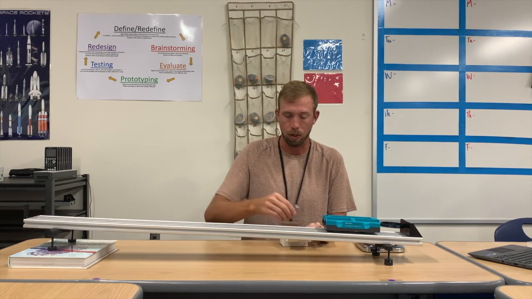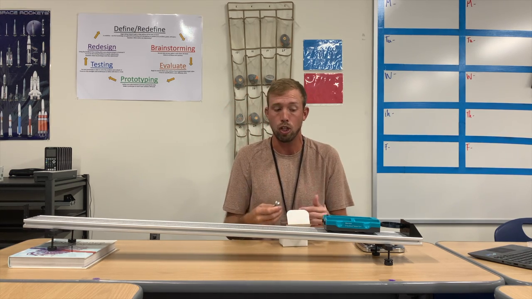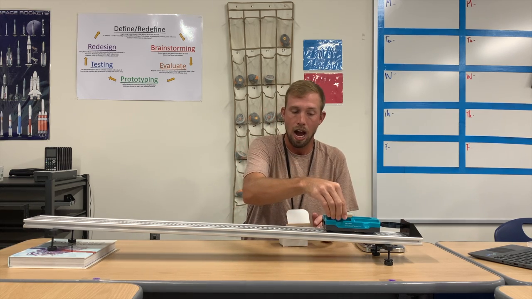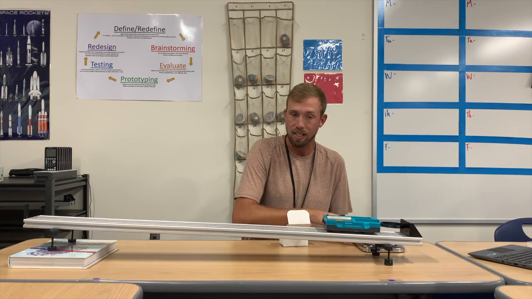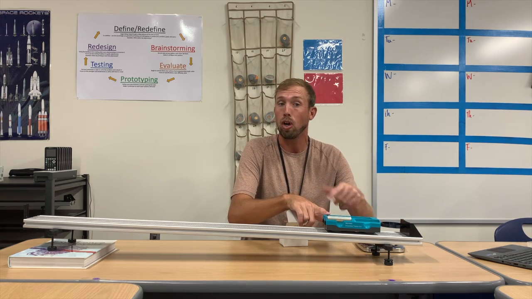I also have our additional masses here that we use with the smart carts. So what we'll be able to do is test the smart cart just empty with no added masses, and then we'll add 1, 2, 3, and 4 masses in here. So we're going to measure mass using our scale. We're going to measure acceleration using the smart cart itself.